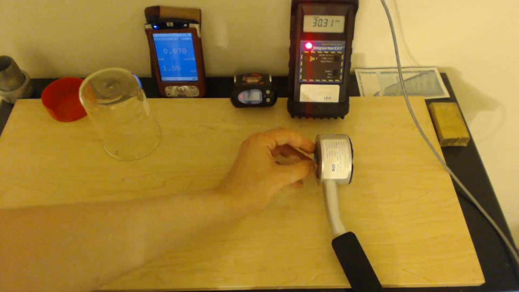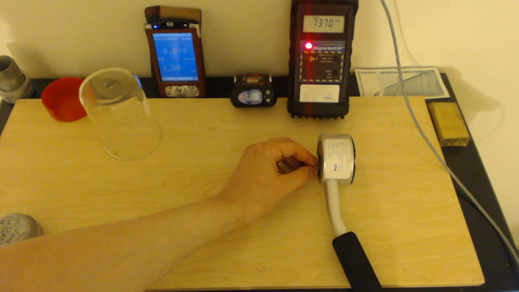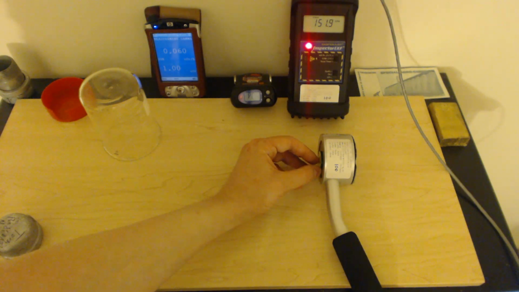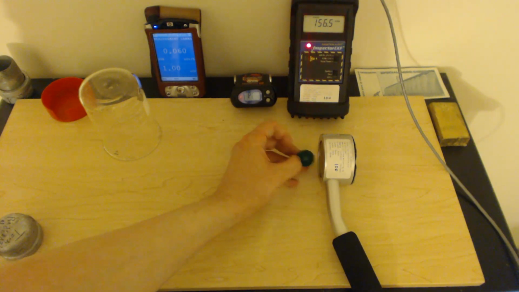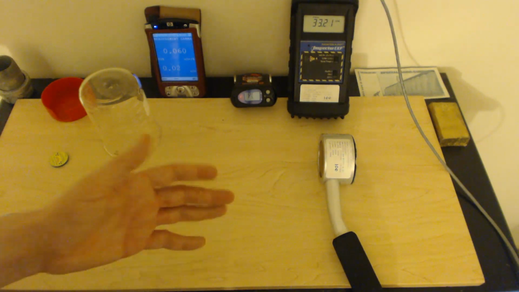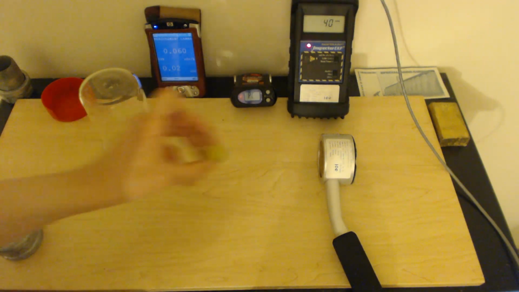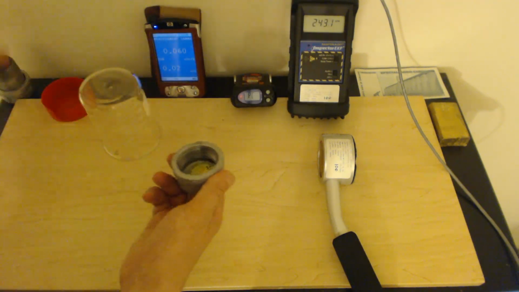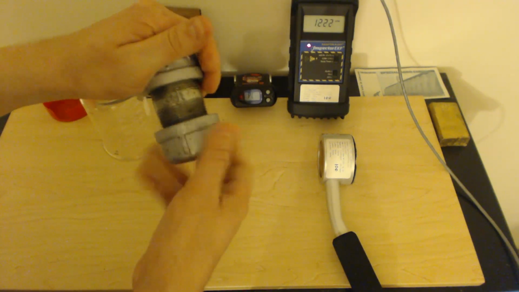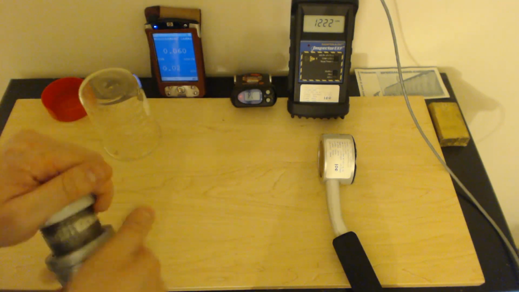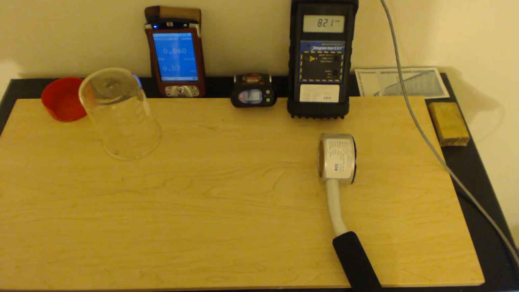Nothing. Let's see how high this gets. 73,000, 146,000, 148, 151. Let's say 156,000 counts per minute. Not bad. Strontium-90. All right, so that's alpha, and then that's beta. Let's look at X-rays next.